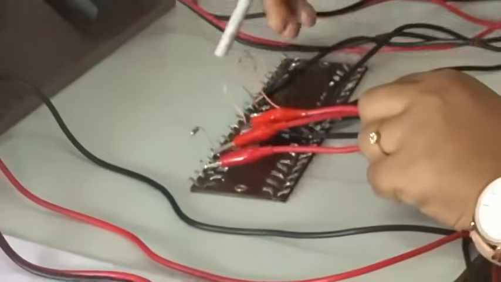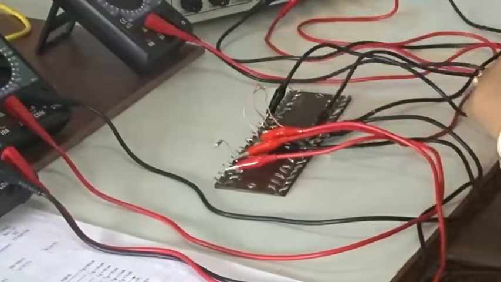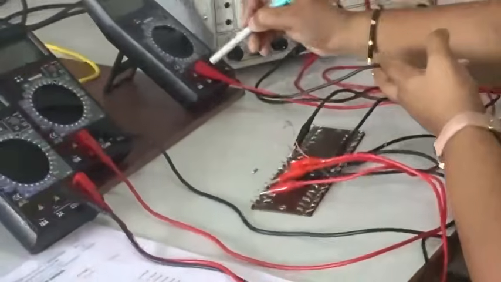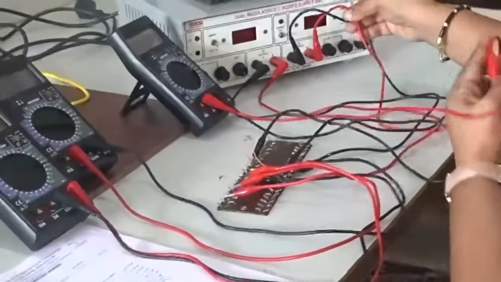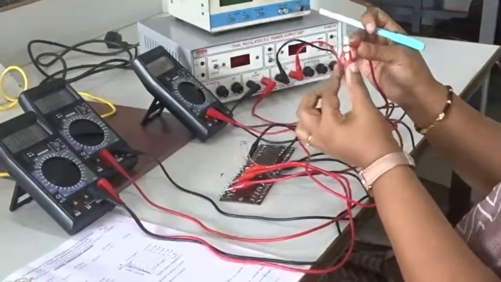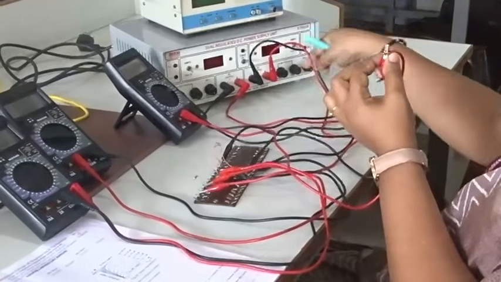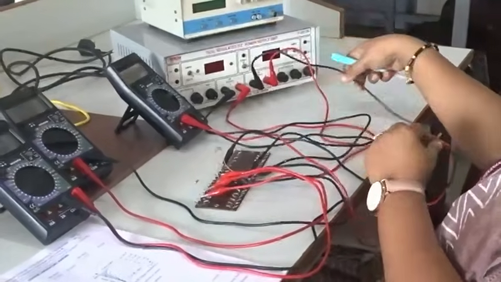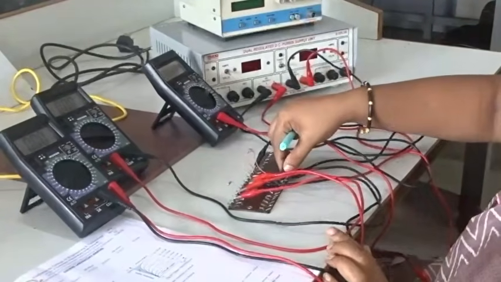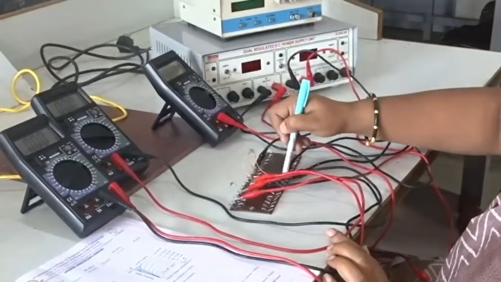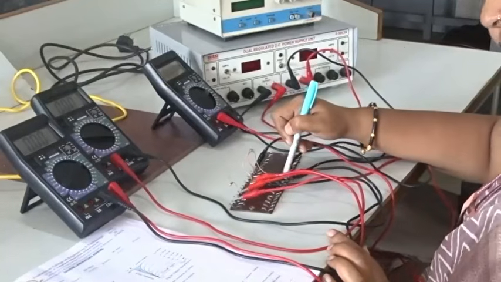Collector terminal, ammeter negative, and ammeter positive should be connected to the power supply positive. So we have made this common. The power supply negative should go to the ground, which is connected to the emitter terminal. So this is our common point. I hope the connection is understood.